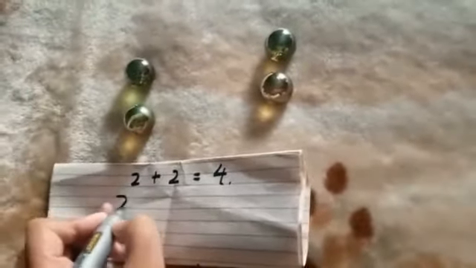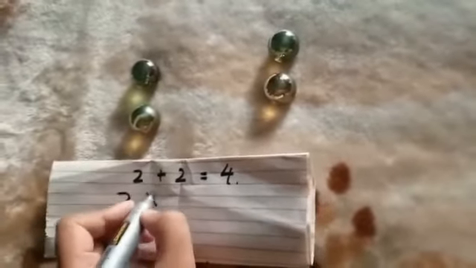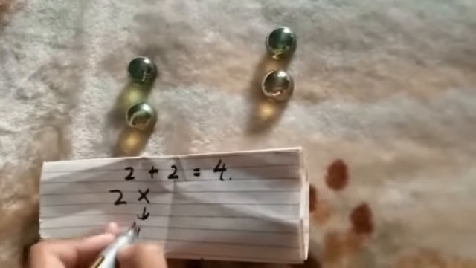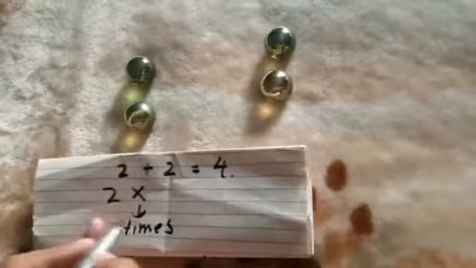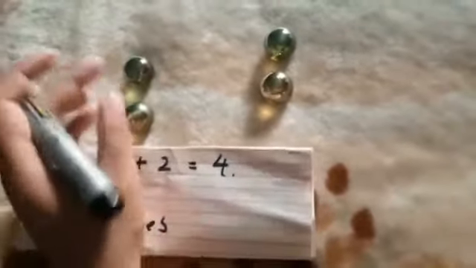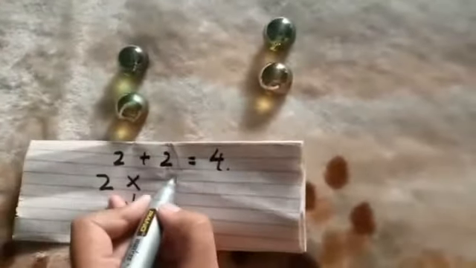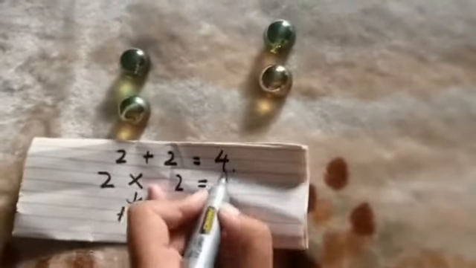So you're going to write 2 times. This multiply sign is also called times. Okay, so 2 times, how many marbles were they having? 2. So 2 times 2 equals 4.